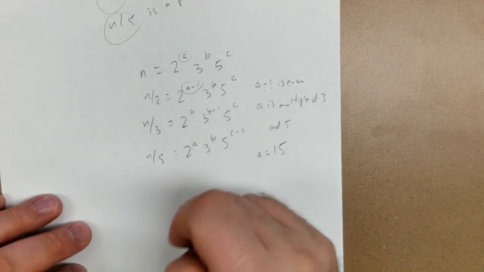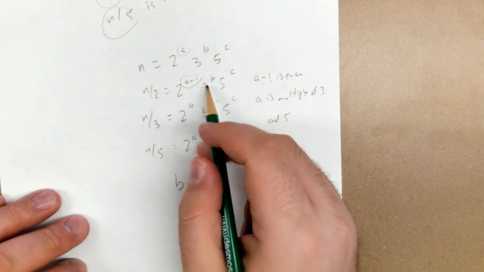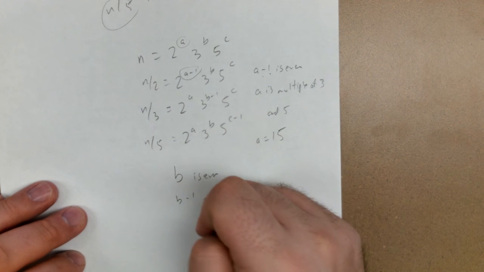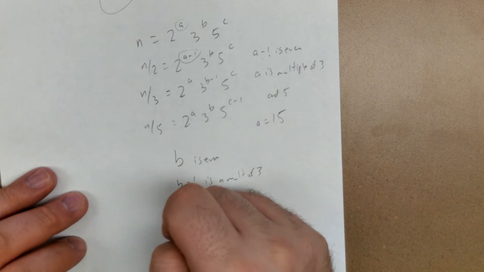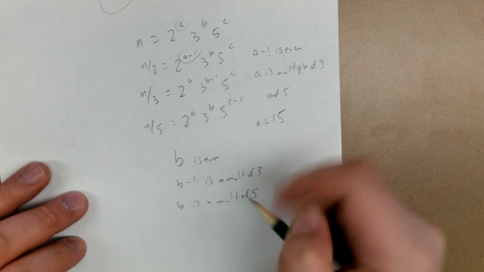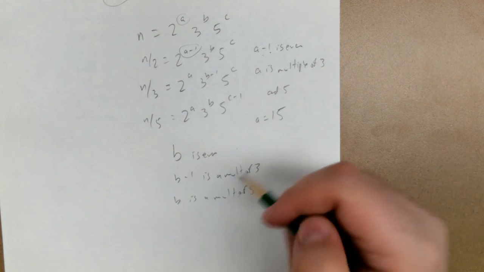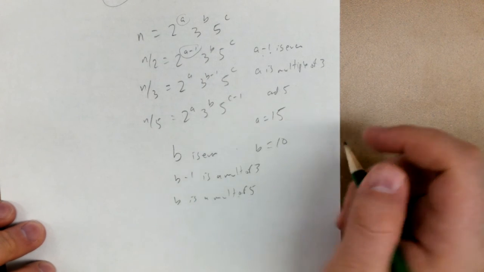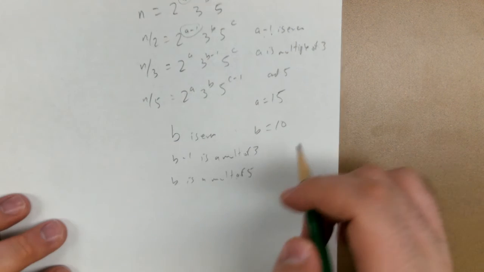Now let's work on B. B must be even because this is a perfect square. B minus 1 is a multiple of 3, and B is a multiple of 5. Let's start with the easier parts: even, multiple of 5. 10 is the first one that comes to mind. Subtract 1, you get 9, which is a multiple of 3. So B is going to be 10. I'm really just doing this investigatively, right? I'm trying to get the smallest number that works.